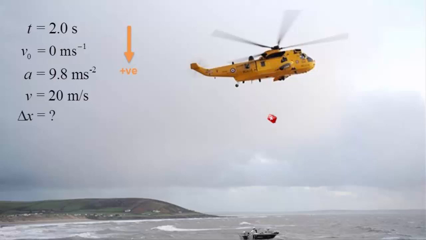Now let's apply the information we have to the equation. Notice that when we use this equation, we do not need to know the acceleration because we have already used acceleration to calculate the final velocity in the previous video.